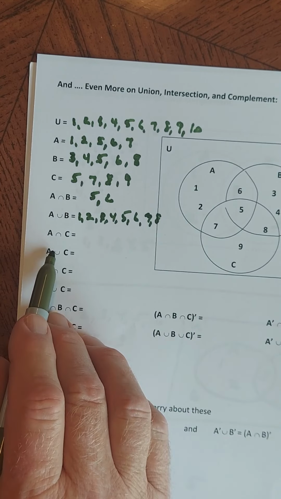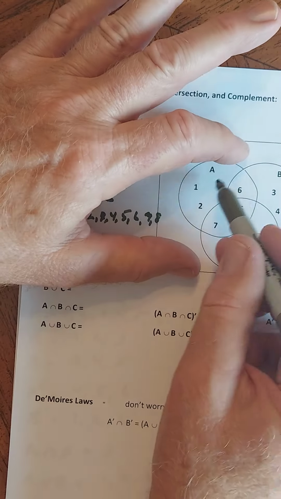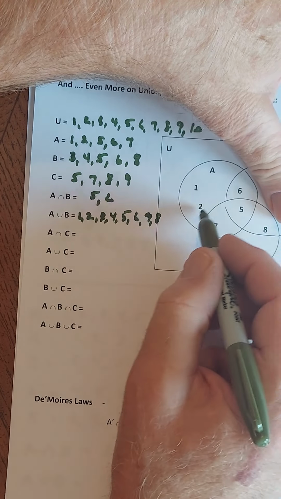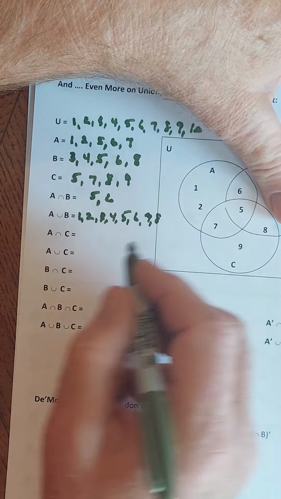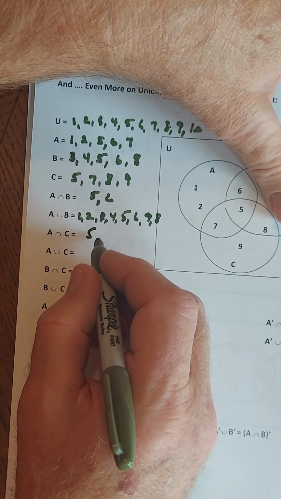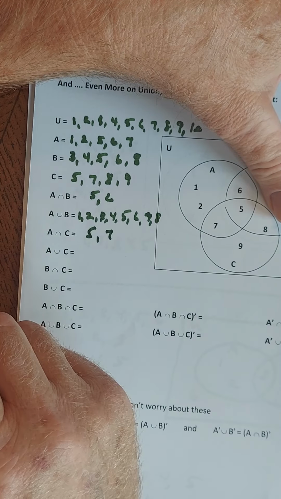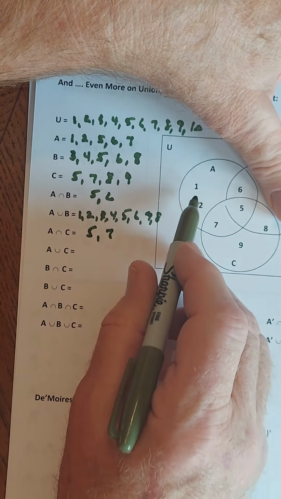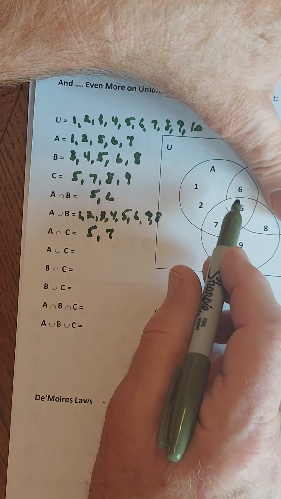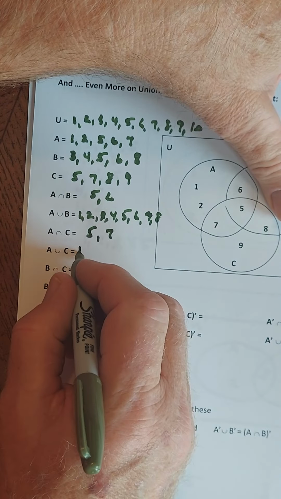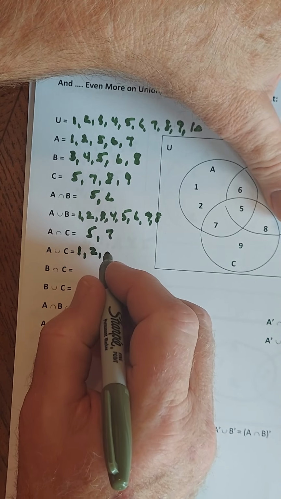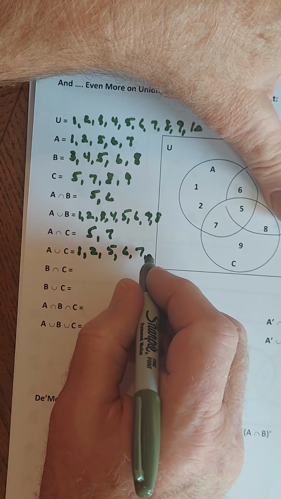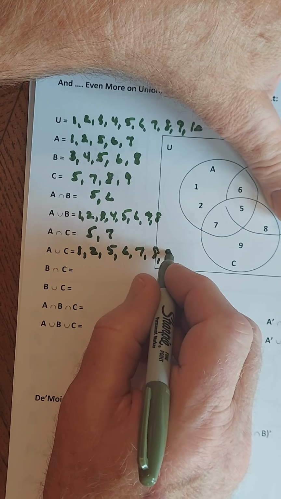Next up, we're going to take A and C. Now, A is the one up here, and C is the one here, so we don't care about those. So the intersection, the overlap is 5 and 7. The union is everything that's in either one or both. So 1, 2, 5, 6, 7, 8, 9.